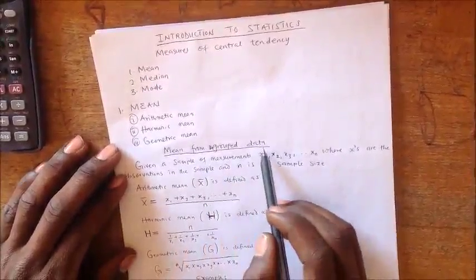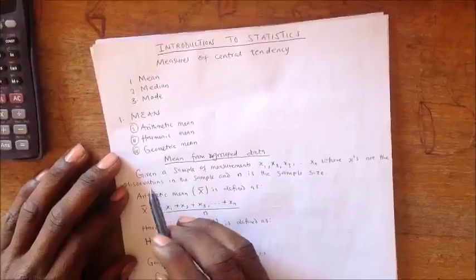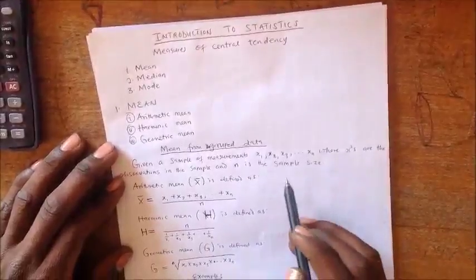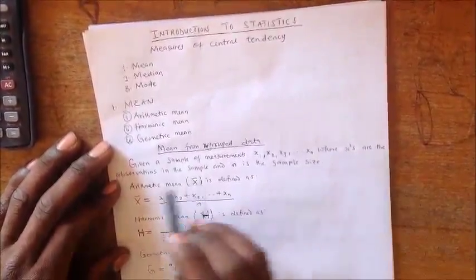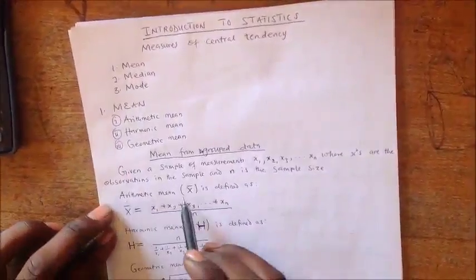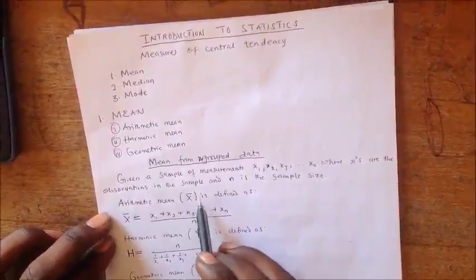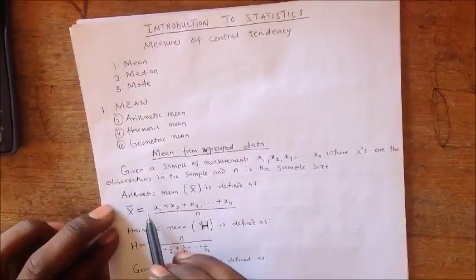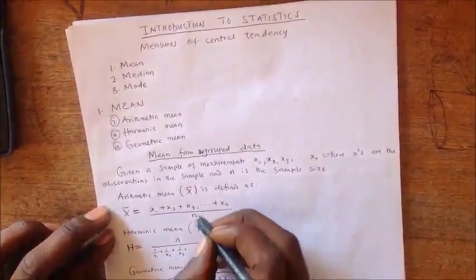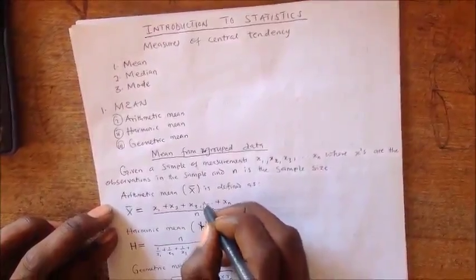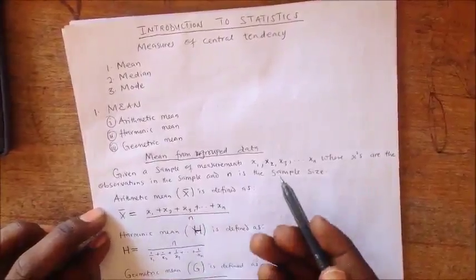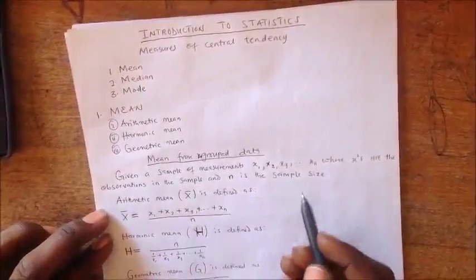So we have grouped and ungrouped data. Mean from ungrouped data. In a general form, given a sample of measurements x1, x2, x3 up to xn, where x are the observations in the sample and n is the sample size. So the arithmetic mean, denoted by x bar, is defined as x bar is equal to x1 plus x2 plus x3 up to xn, divided by n, where x1, x2 are the observations and n is the sample size.